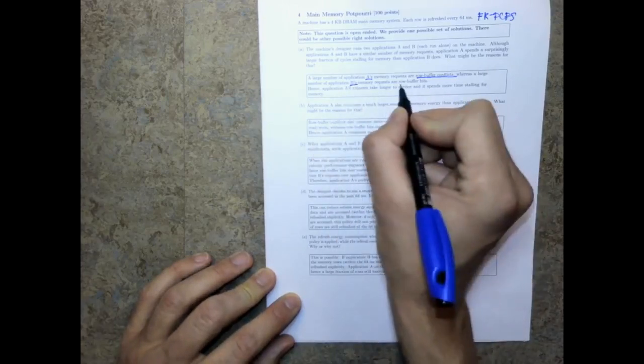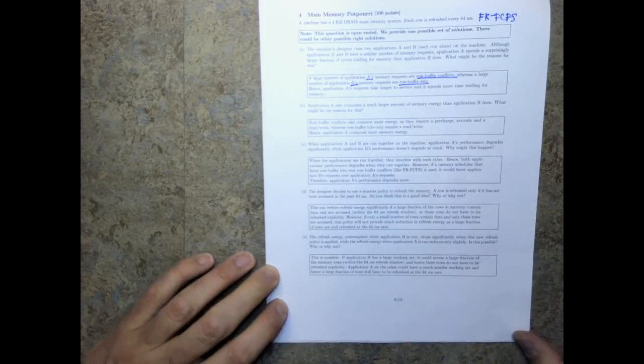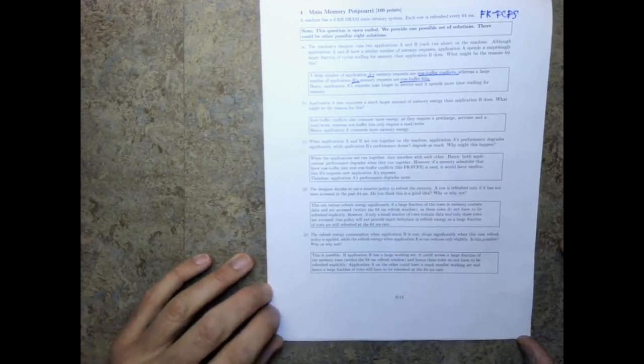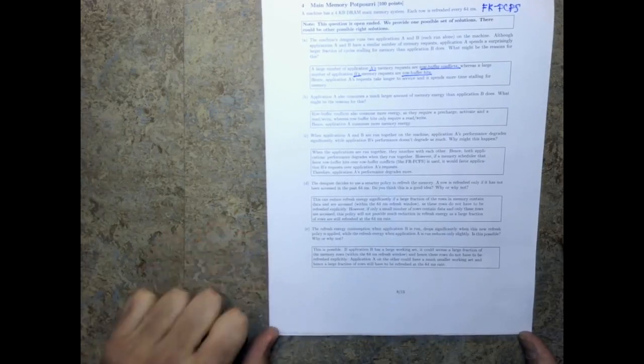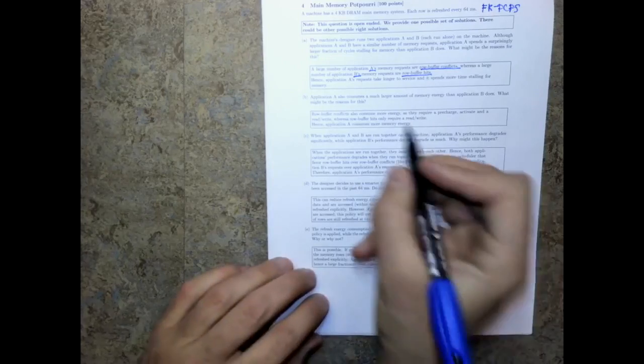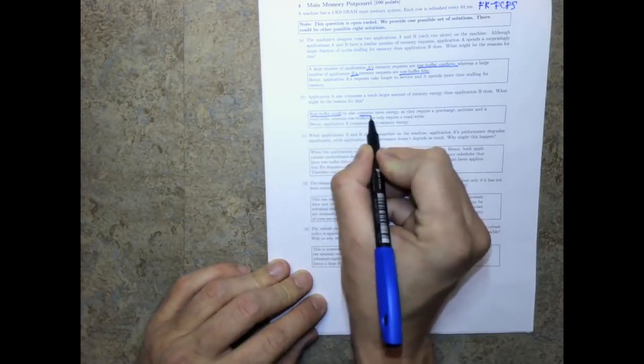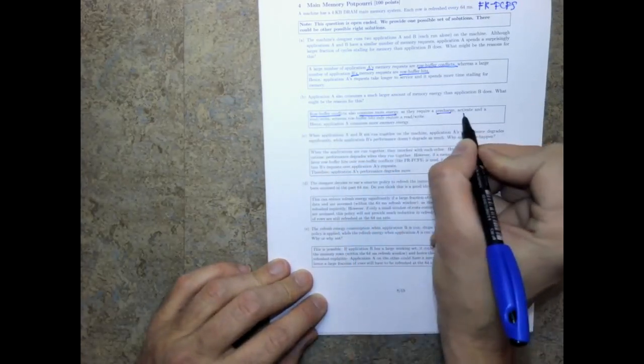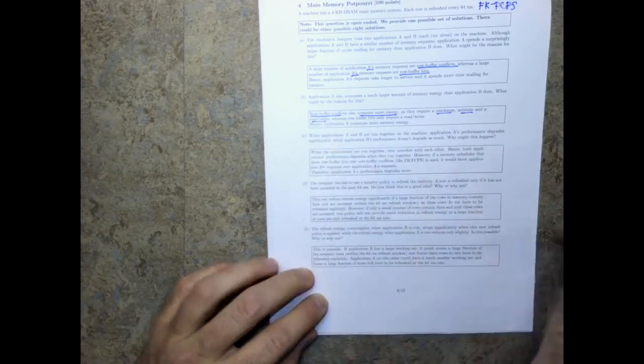Luckily, it's much better for application B, probably many row buffer hits. The second part B says application A also consumes a much larger amount of memory energy than application B does. What might be the reason for this? It's again because of row buffer conflicts, because row buffer conflicts consume more energy because they require pre-charge, activate, and read-write.